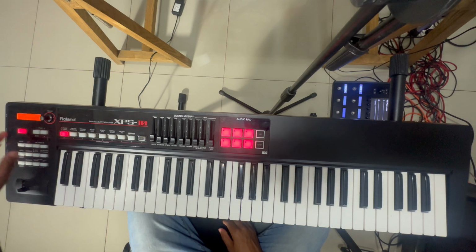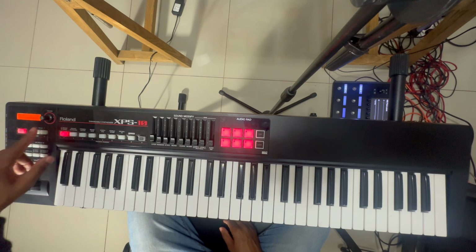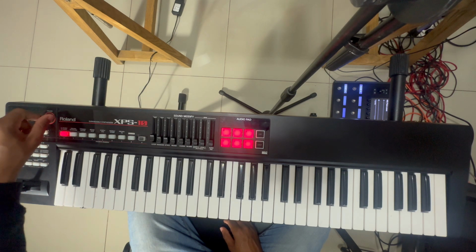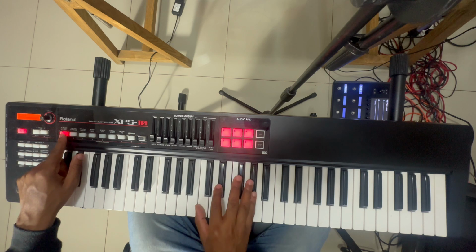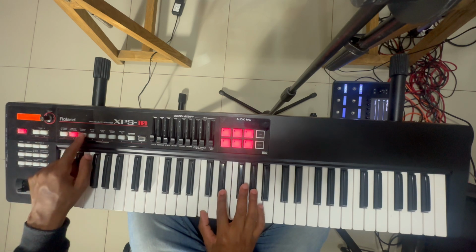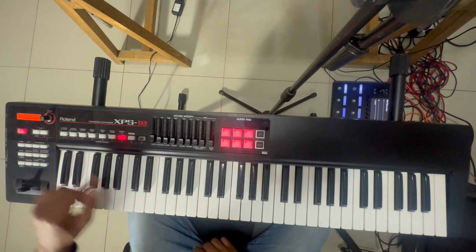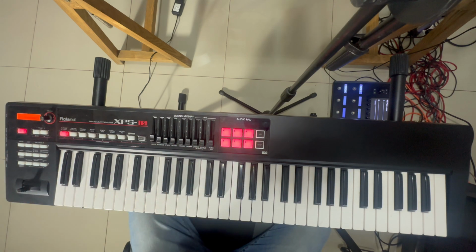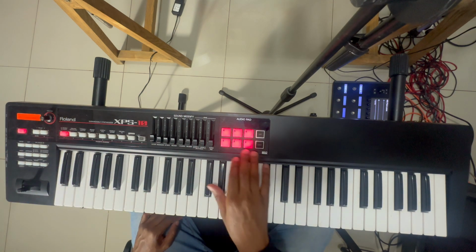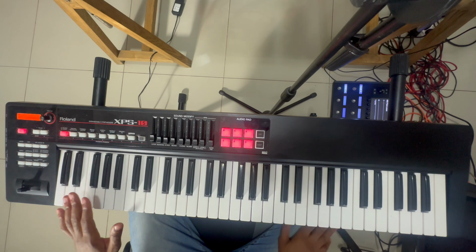Anyway, just so we can finish this video, over here we have the power button. Of course, that's what we switch on the keyboard. And then we have the volume control. And then this is where we change the sounds and so forth, right? And then here are the sound modify buttons, and then over here is the audio pad. Again, this just depends on your keyboard.